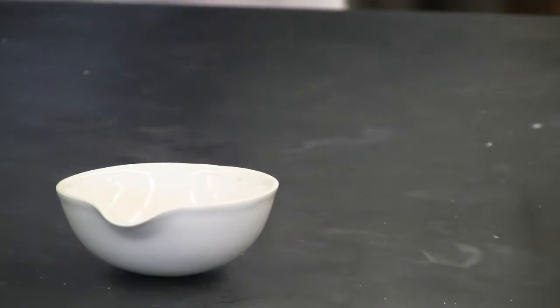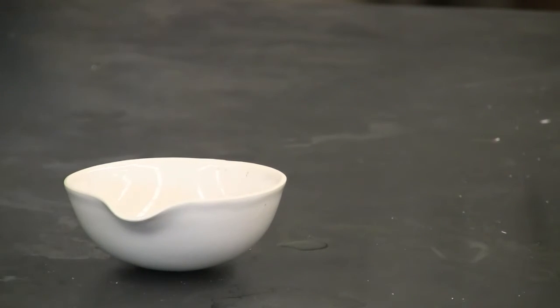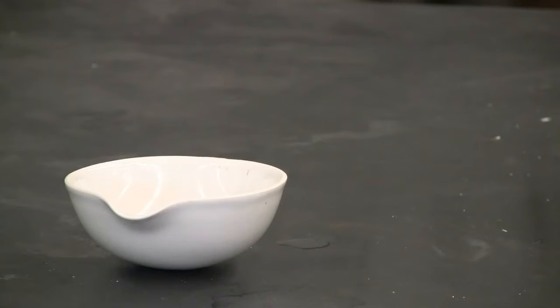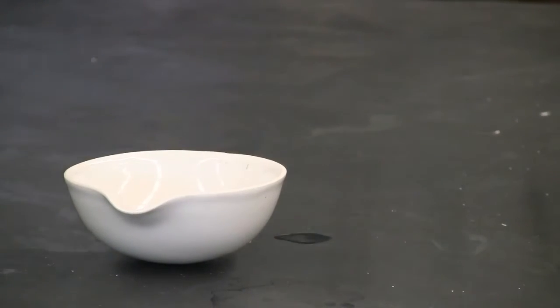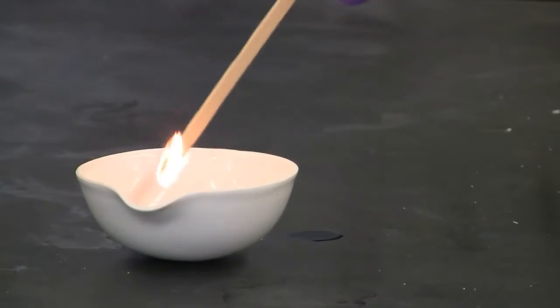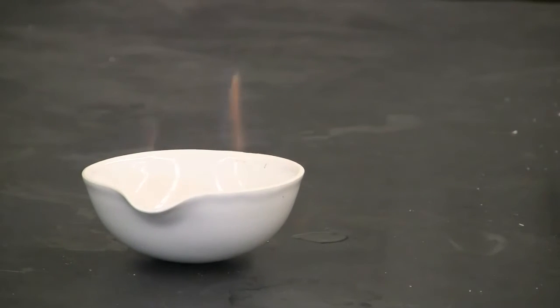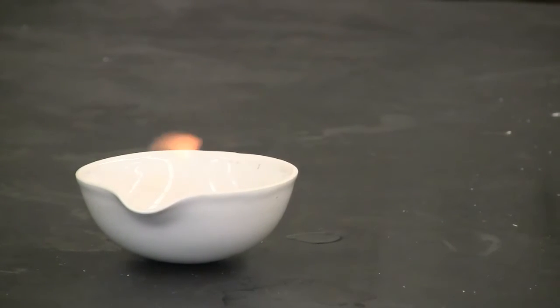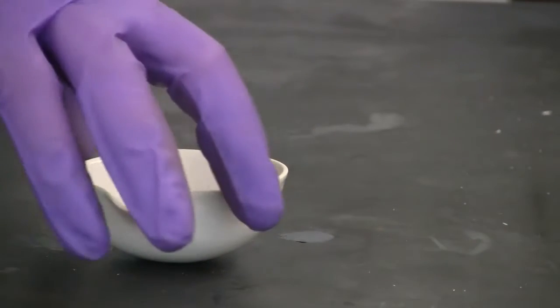Oh, it kind of ran out. Let's do it again. See the flame. Good.